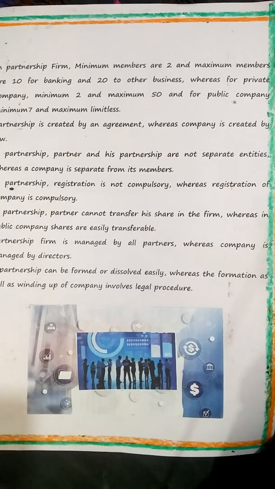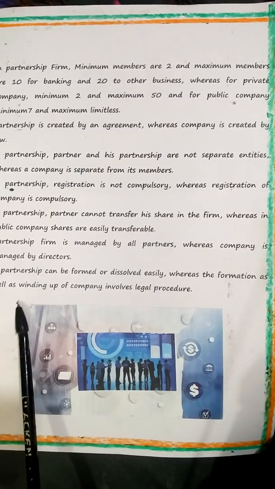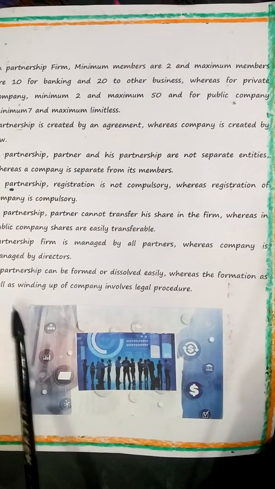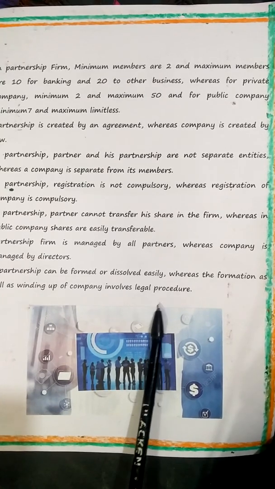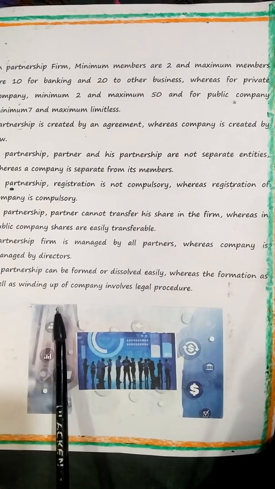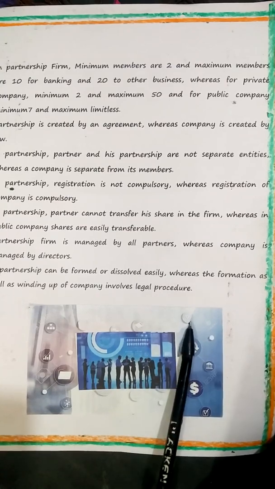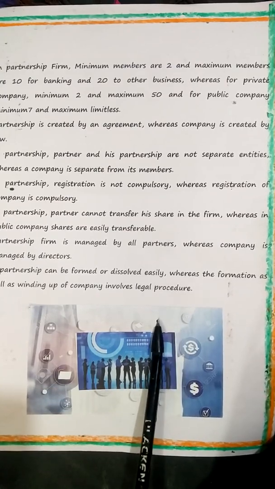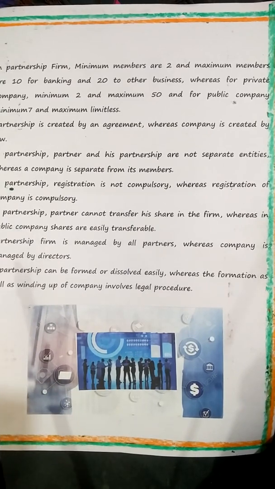So let me summarize the 7 points for you once again, children. Please make a note. Partnership is governed by the Indian Partnership Act of 1932. Joint stock company is governed by the Indian Companies Act of 1956. Partnership, minimum 2 members, maximum 20 members, 10 in case of banking. In joint stock company, minimum 2, maximum 50. That's in private. In public, minimum 7, maximum limitless. That means maximum is limitless in companies.